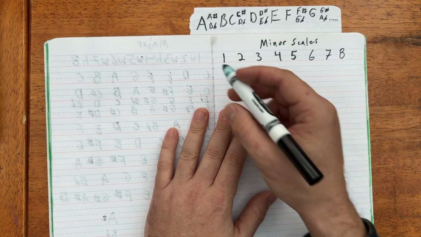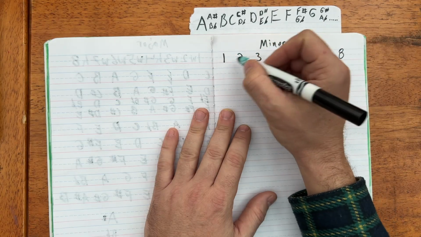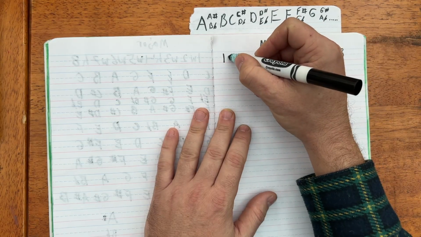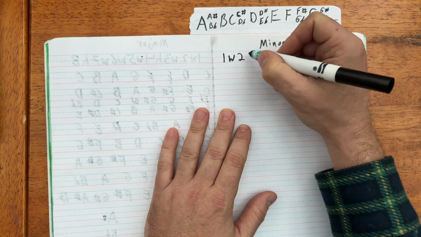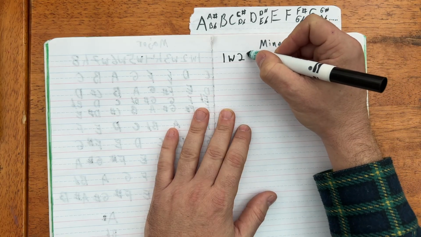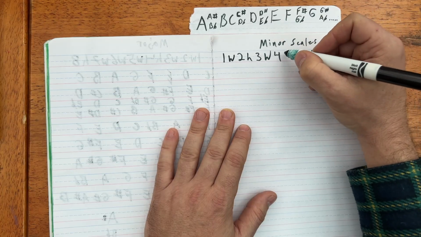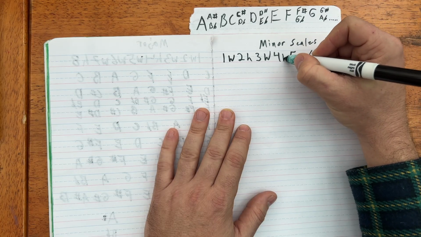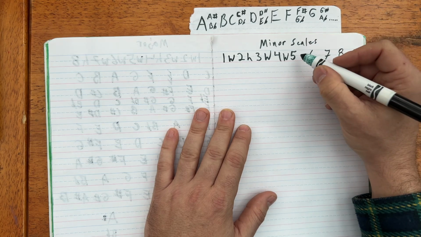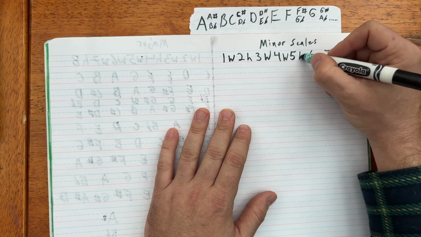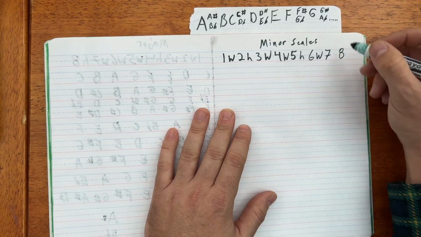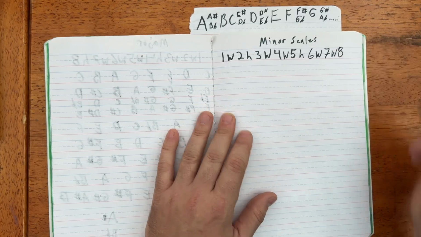For Aeolian minor, our first step is going to be a whole step. Then from 2 to 3 is our half step. 3 to 4 whole. 4 to 5 is a whole step. And then here from 5 to 6 is a half. 6 to 7 is a whole. And 7 to 8 is a whole step.